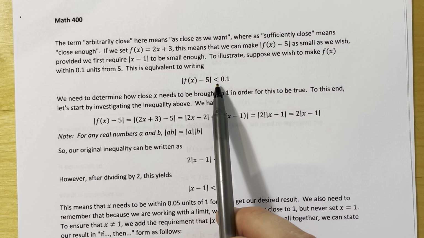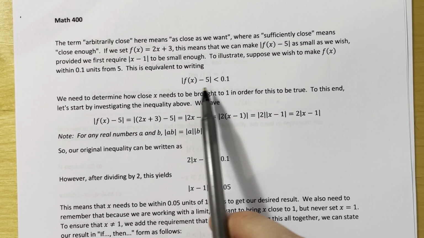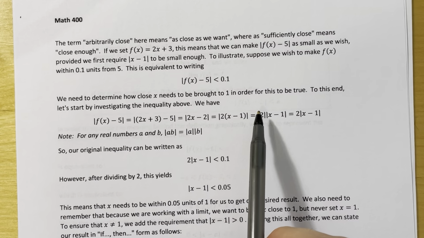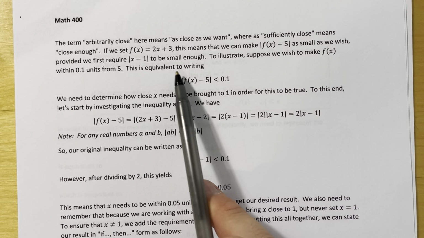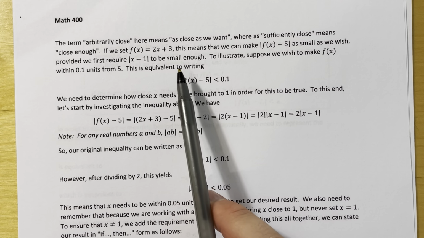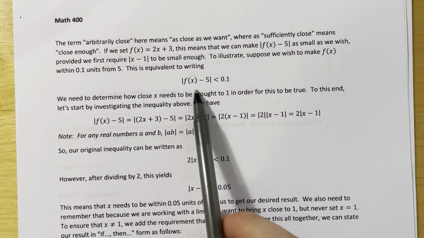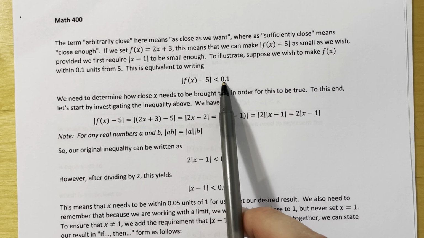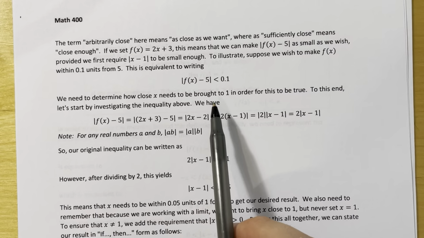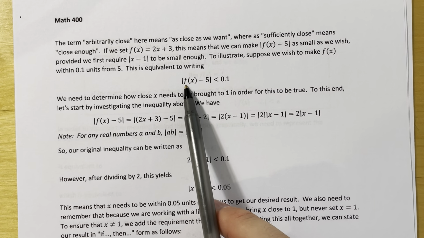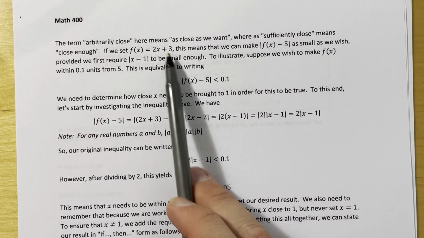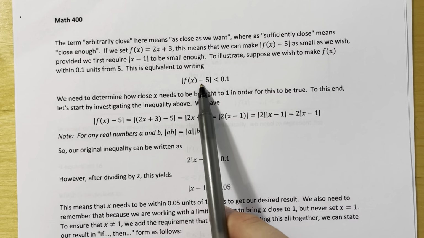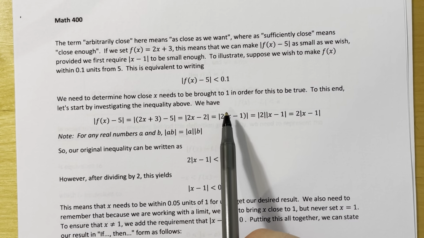Within means 0.1 units or less, or in this case, we're just going to say less than 0.1 units. So I would like my function, 2x plus 3, which is f of x, to be less than 0.1 units away from 5. Okay, well, we've defined f of x to be equal to 2x plus 3, so I can simplify this expression here in the absolute values.